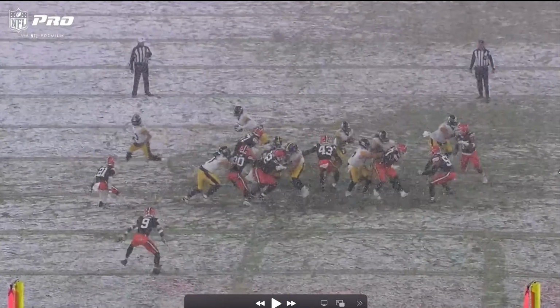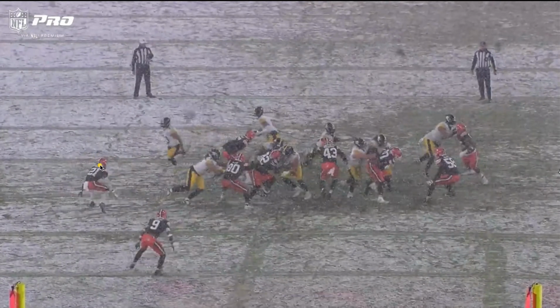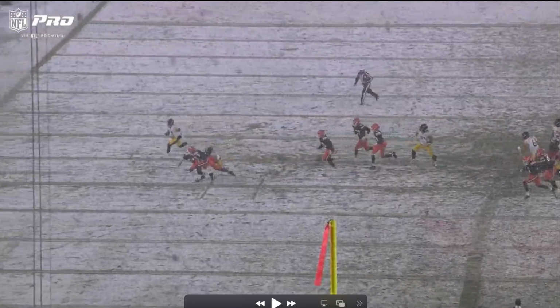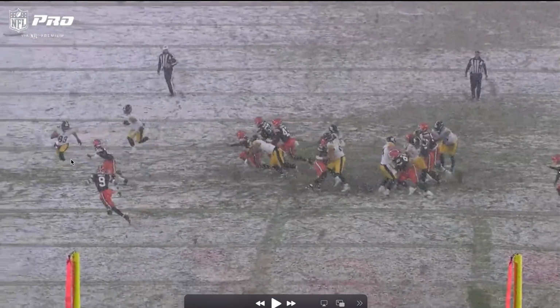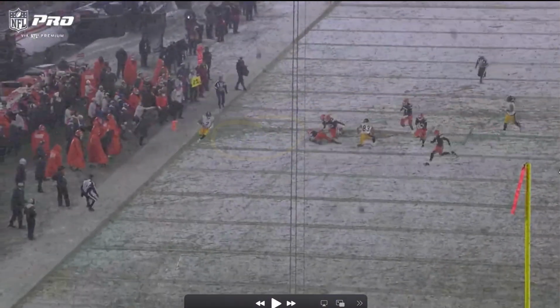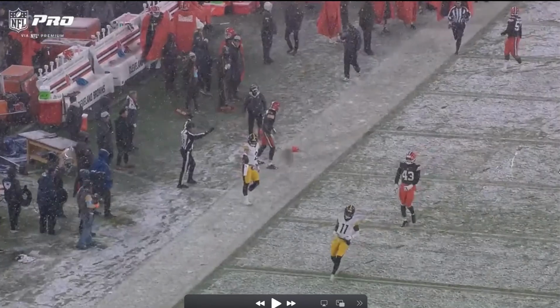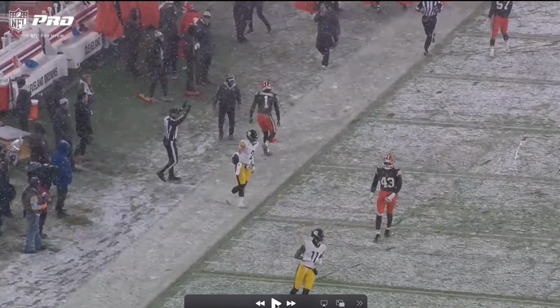But instead, if Ward is not so far inside that Hayward's able to get out to the edge, if Ward is able to get to the outside shoulder of Hayward, he might be able to force Fields back inside where he's got pursuit. But the Browns don't seem prepared for this eventuality, which doesn't make any sense to me. Why would you not expect that this is probably the most likely thing that would happen?